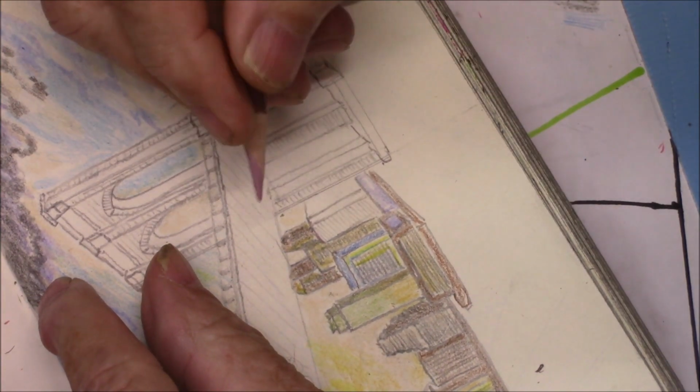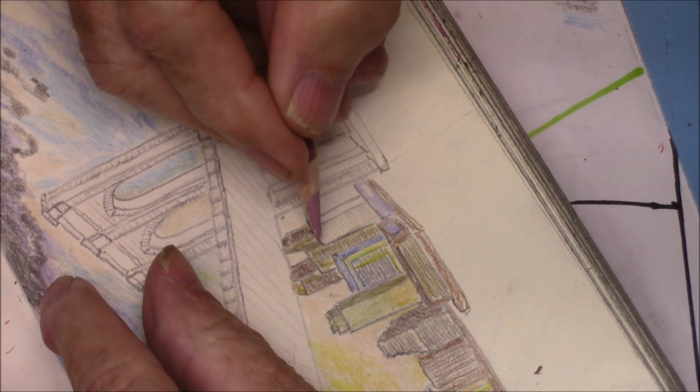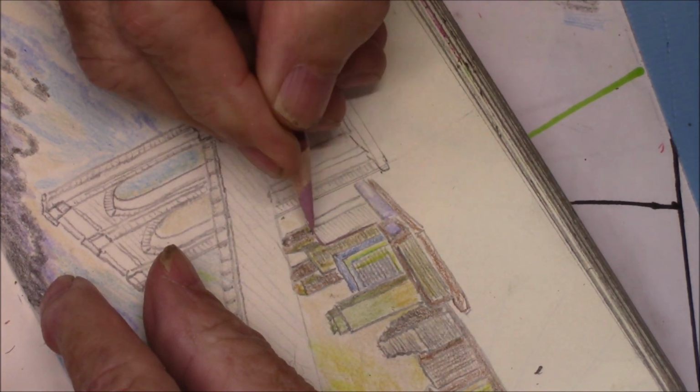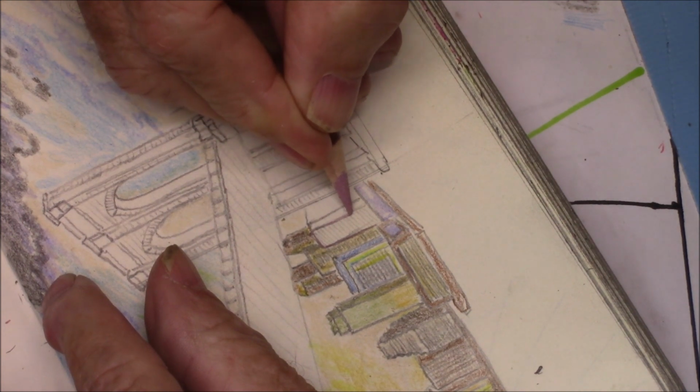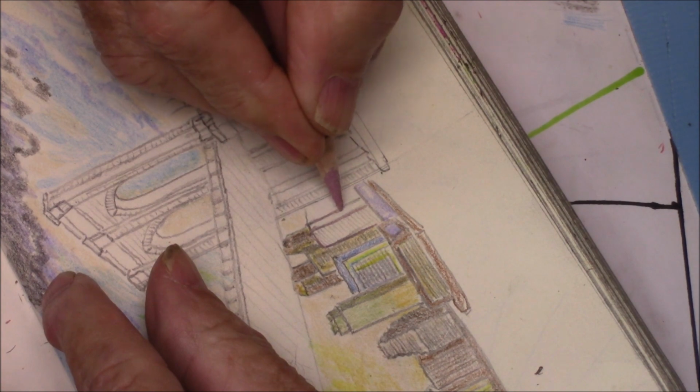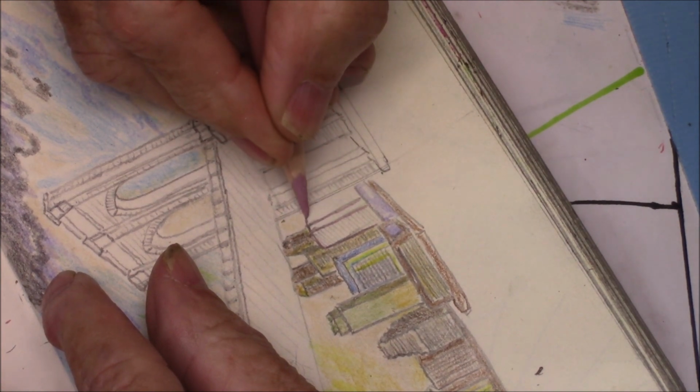I'm just going through and drawing each building kind of individually.